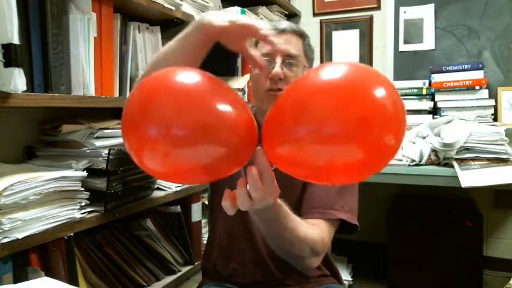So the way this works, we start with two groups, two balloons tied together. And where they're tied together would be the central atom. And these are the two orbitals connected to that central atom. And you just look at them and see what's the shape there. If they're as far apart as possible, what would that be?